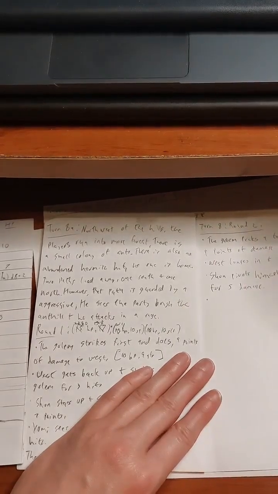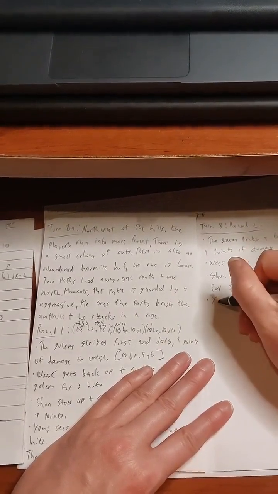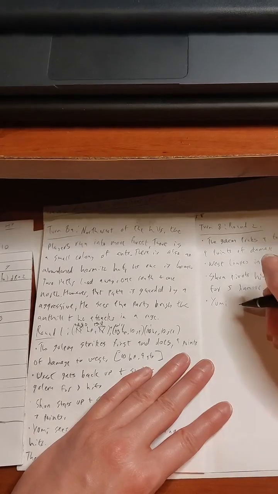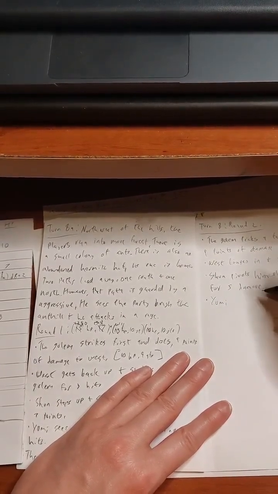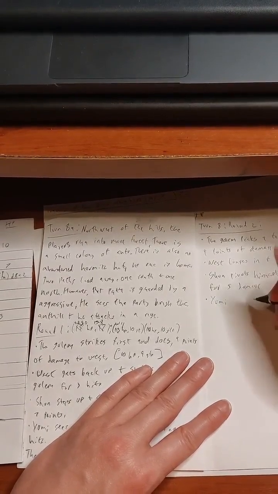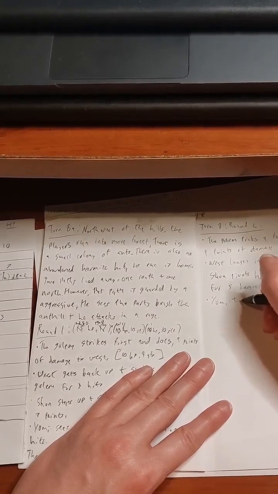Yumi, let's see, how do we play this? Let's go with, let's not do the spinny trick. Let's go ahead and just say takes aim.